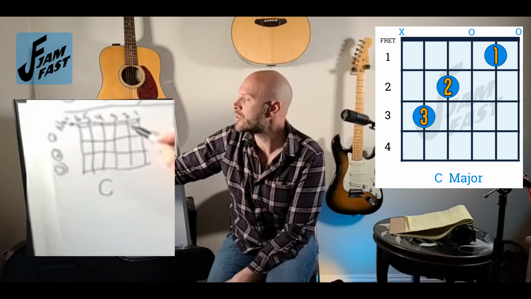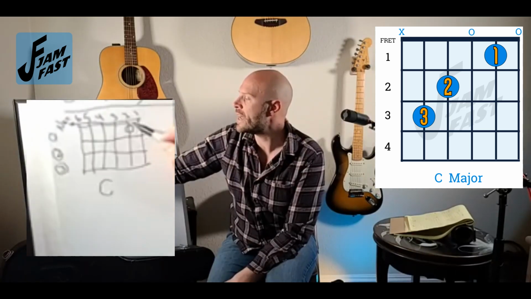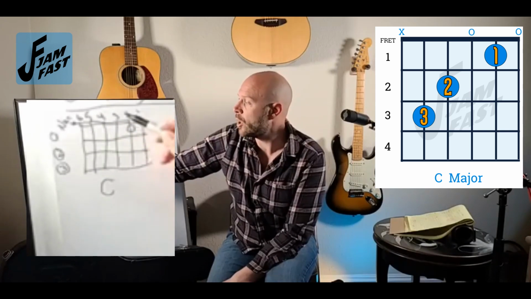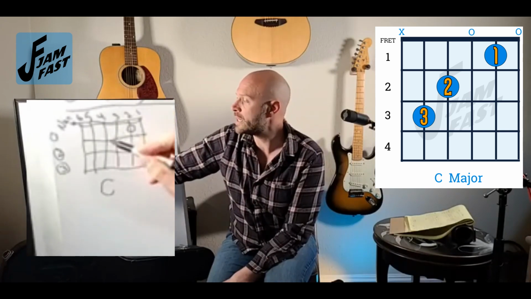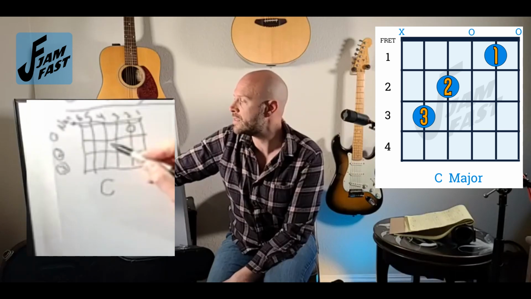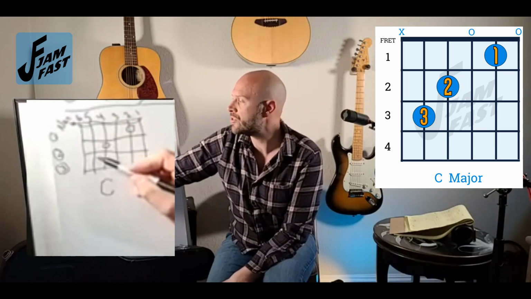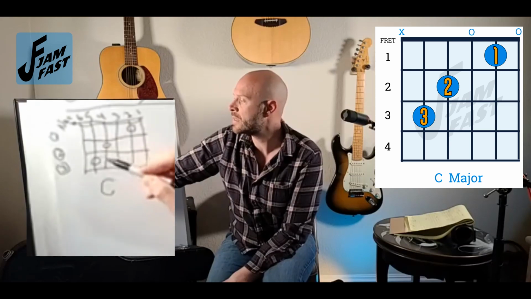So we're going to draw our C chord. We draw a circle on the 1st fret of the 2nd string. The 3rd string is played openly, which we'll get to in a second. The 4th string is on the 2nd fret. And on the 5th string, it's the 3rd fret.